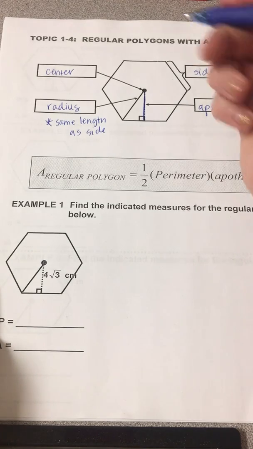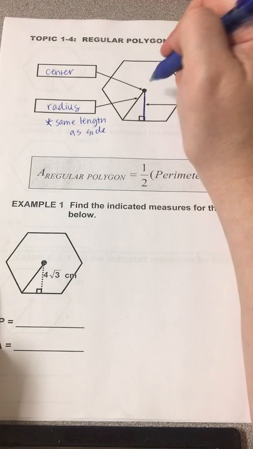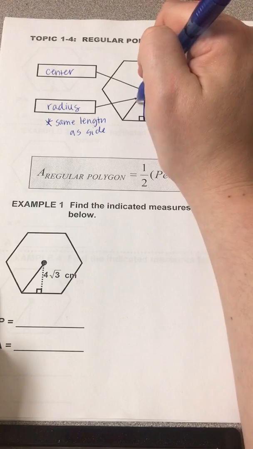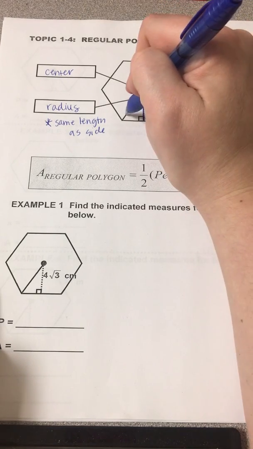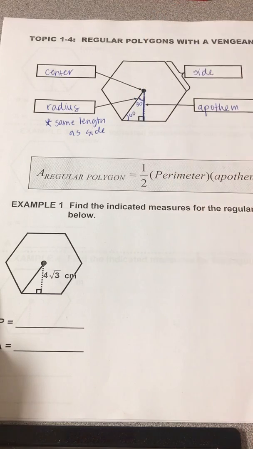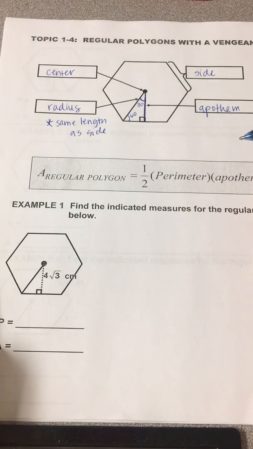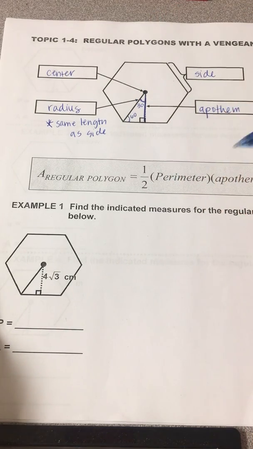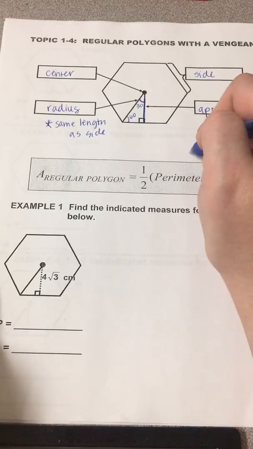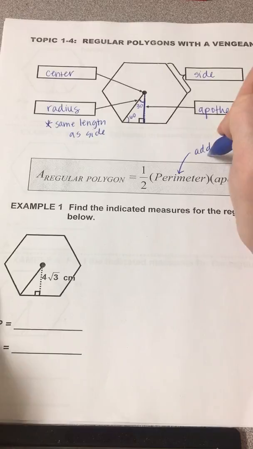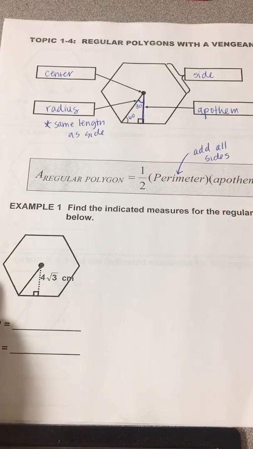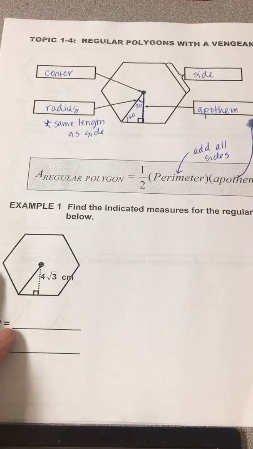Okay, the one thing you need to remember is you will be using your 30, 60, 90. This is 30 degrees. This is 60 degrees. And here is your 90 degrees. Okay, your formula for this today is going to be 1/2 times your perimeter. Remember, that means we're going to add all of our sides together. And your apothem, which we just figured out what that is.